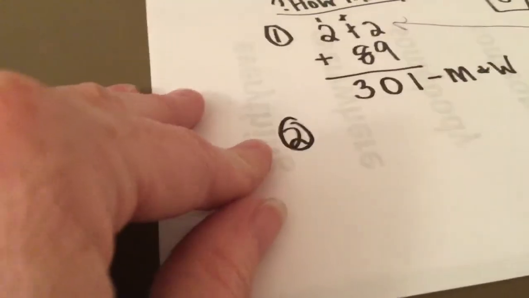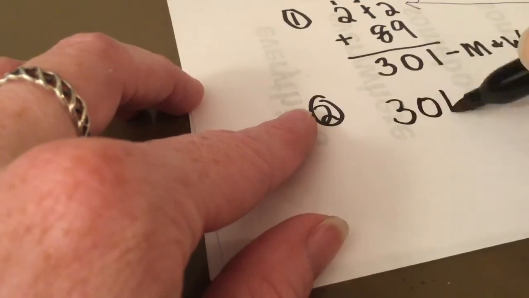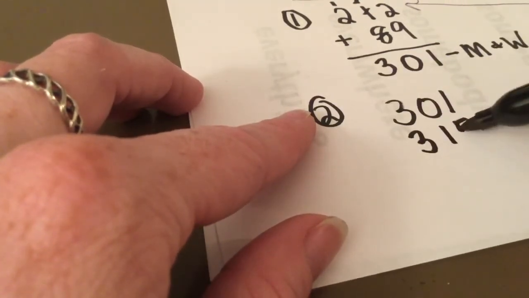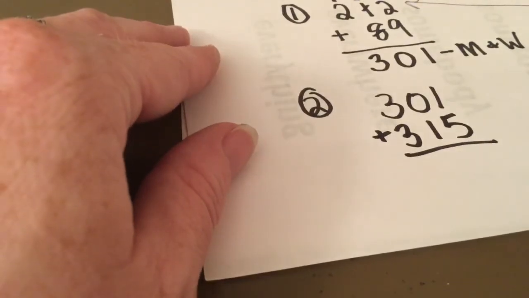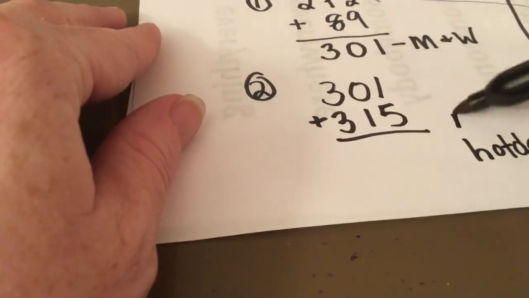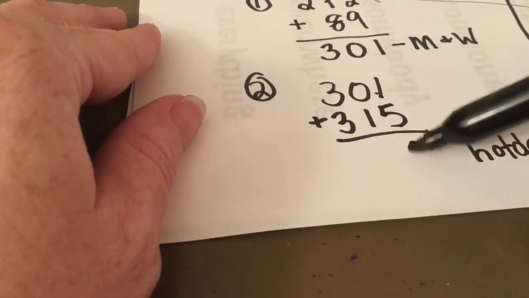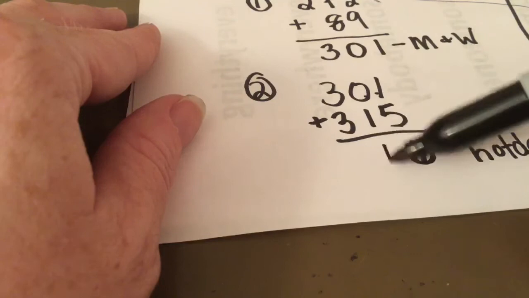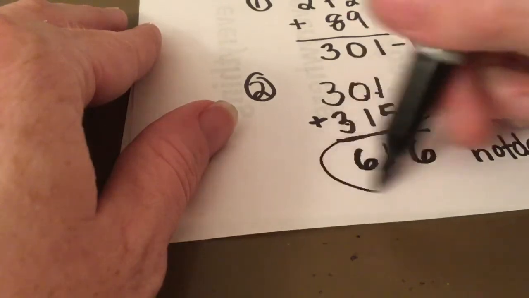Now I need to do step number 2 to finish my problem. Step number 2 is now that I have Monday and Wednesday, I'm going to add in Friday. So here's my Monday and Wednesday, and I know that on Friday, Justin sells 315. So I'm going to see for Monday, Wednesday, and Friday, how many hot dogs does Justin sell? These are going to be our hot dogs. 1 plus 5 is 6. 0 plus 1 is 1. And 3 plus 3 is 6. And I'm always going to make sure I circle my answer.